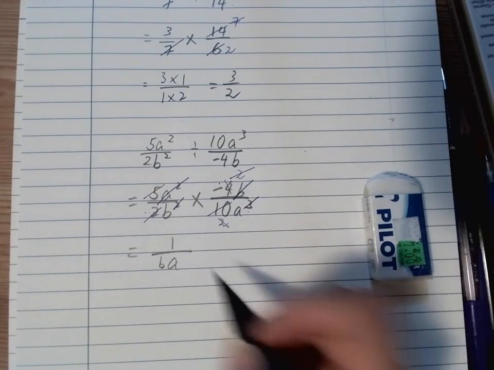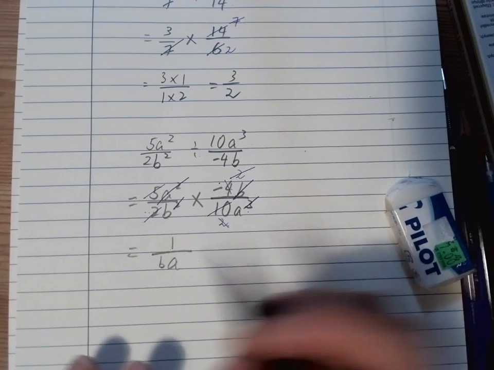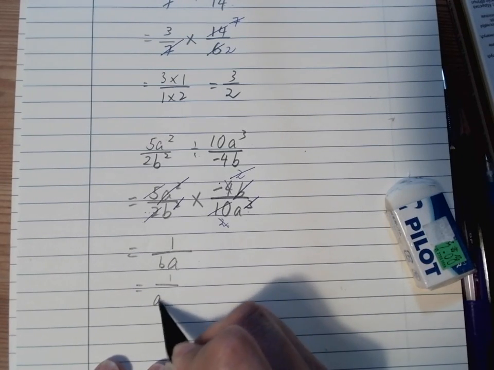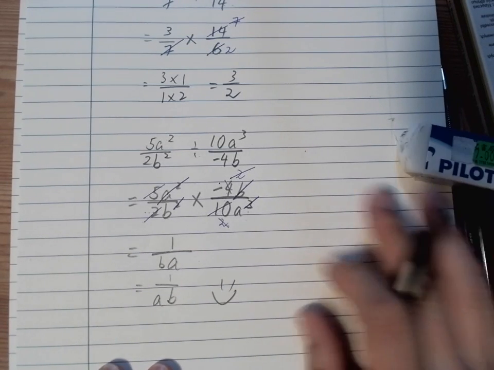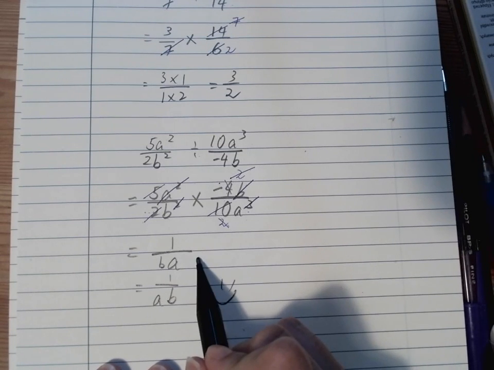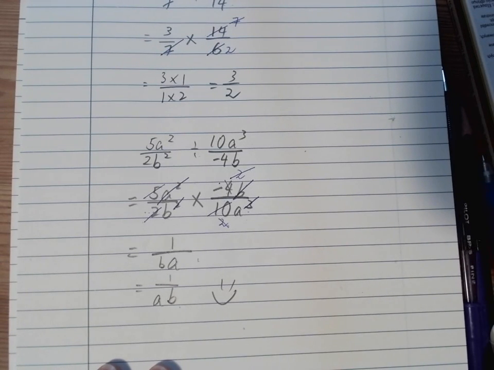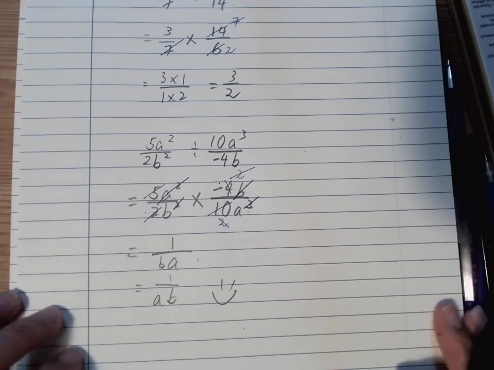So beware of this. So this will be an answer, but I am picky. Sometimes I will leave it with 1 over ab. Personally I like it like this. But I cannot say you're wrong there, but this looks better. Alright, now we're going to put the multiplication and division together.